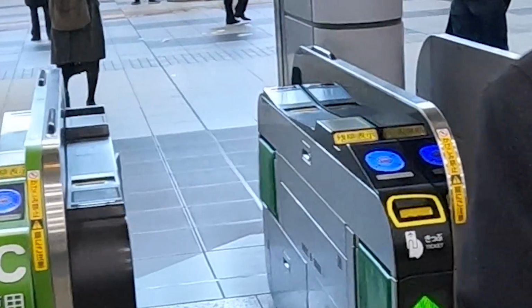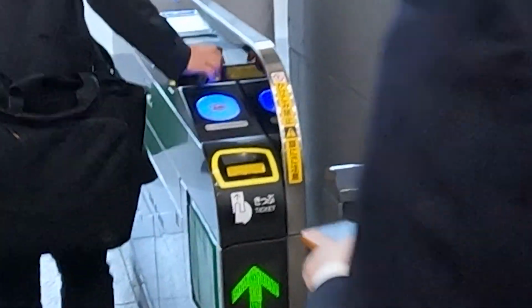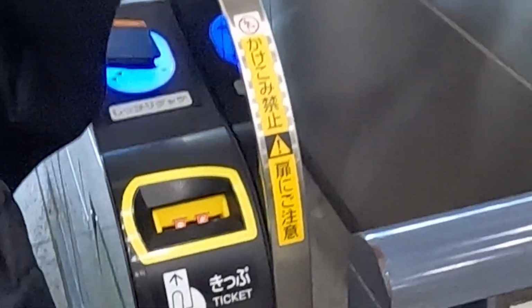The difference between these IC passes is the publishing company. For example, SUICA is published by JR East. KITACA is published by the Hokkaido JR Company. These cards are usable in all of their areas. So you can choose any kind of IC pass.